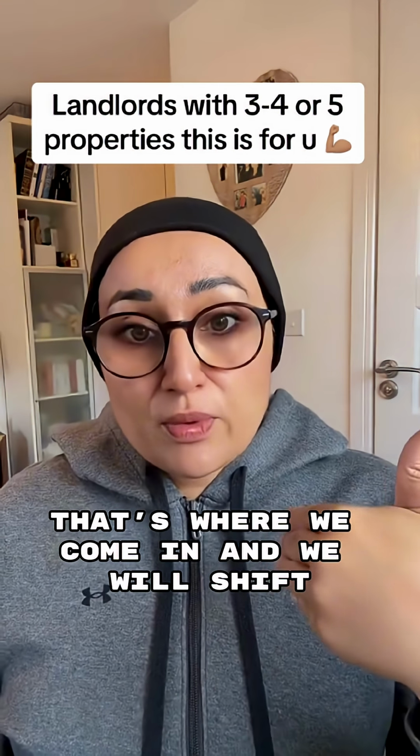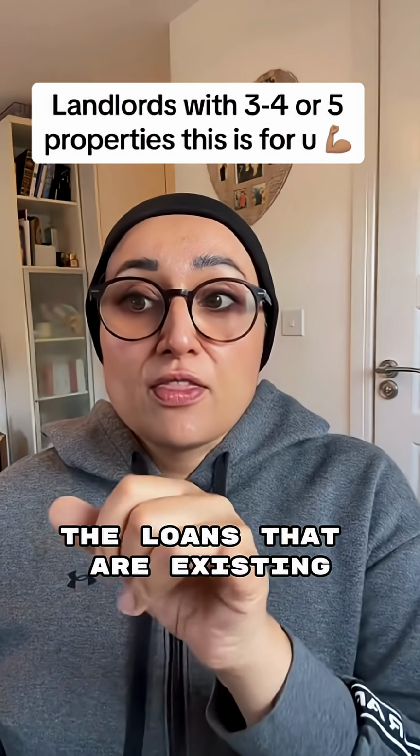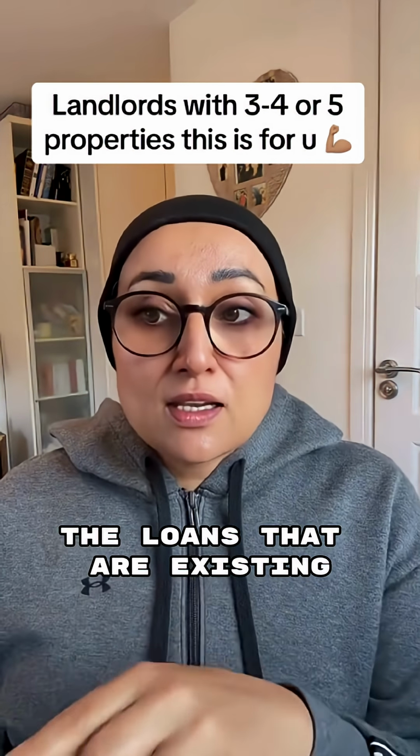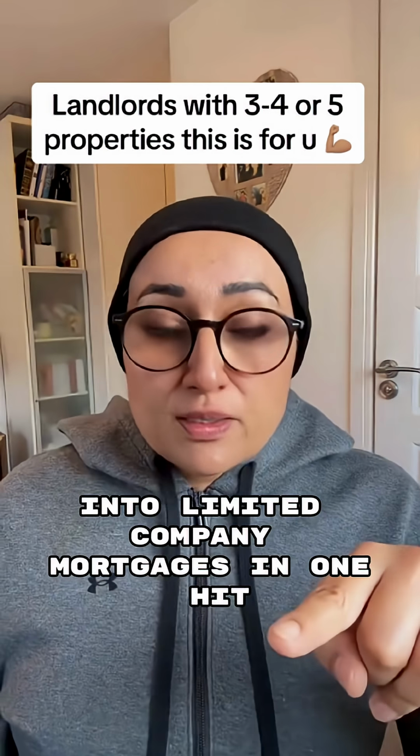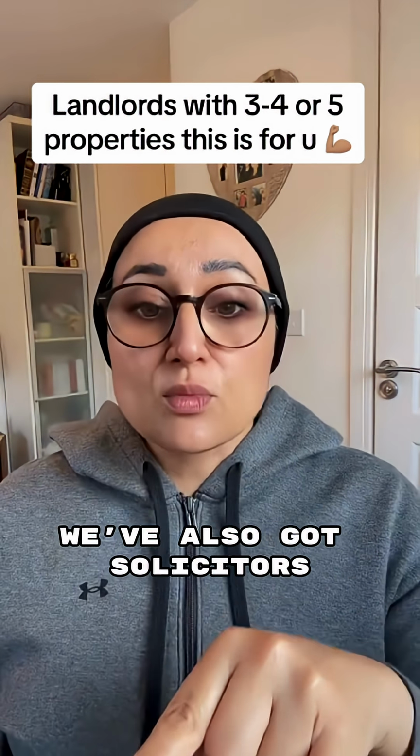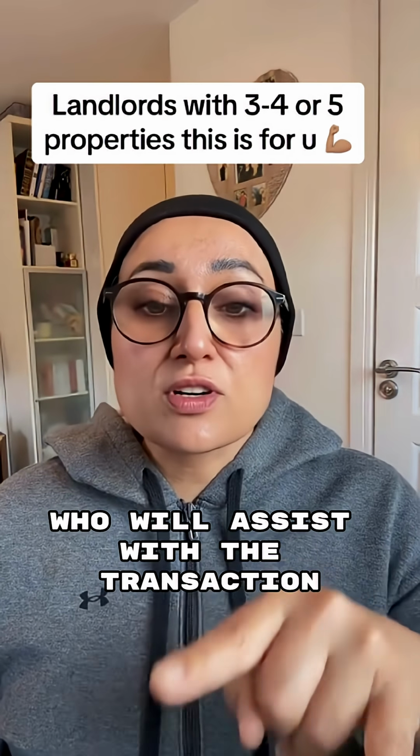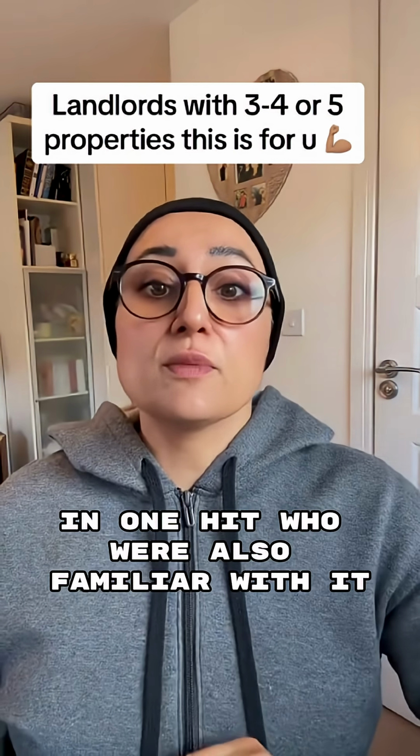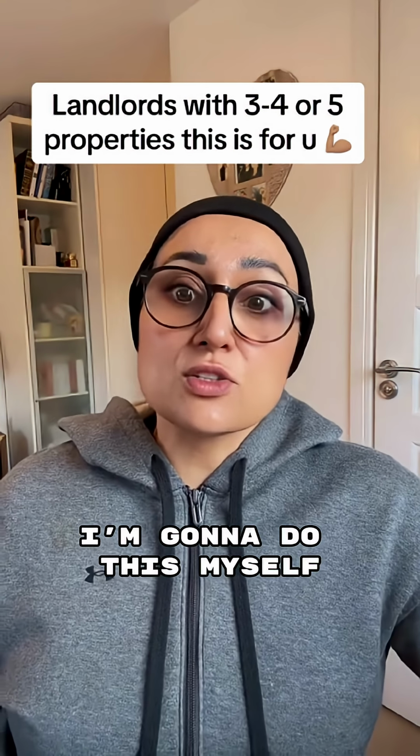When that happens, that's where we come in, and we will shift the loans that are existing from those properties into limited company mortgages in one hit. We've also got solicitors who will assist with the transaction in one hit, who are also familiar with it, because don't make the mistake of thinking I'm going to do this myself.